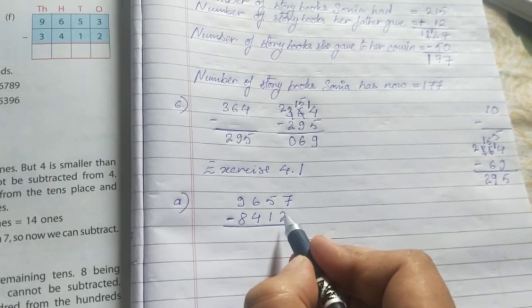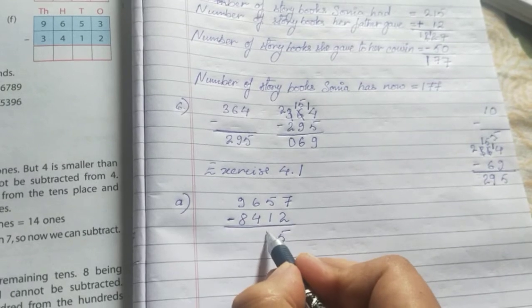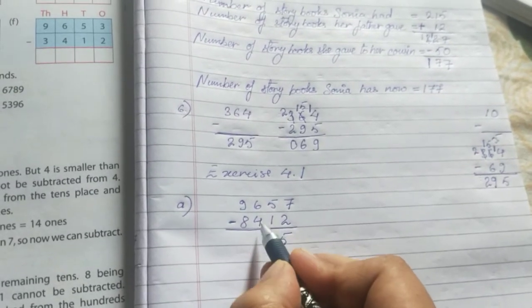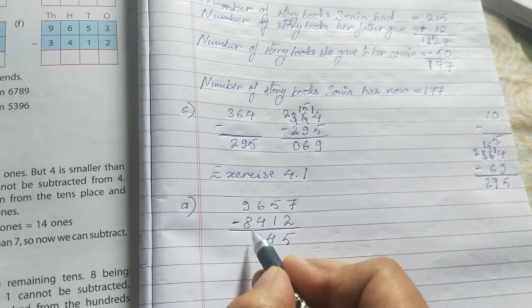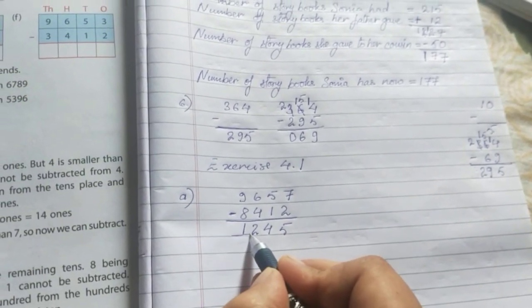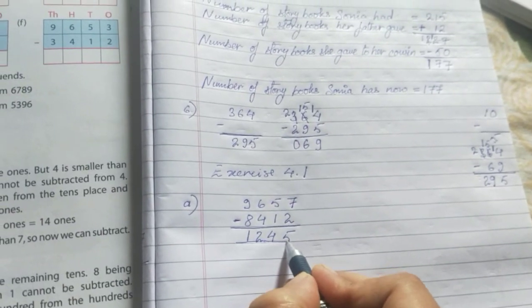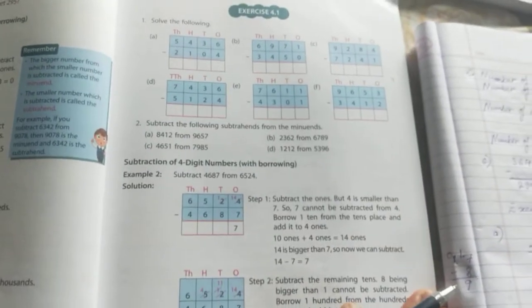Now 7 minus 2 will be 5, 5 minus 1 is 4, 6 minus 4 is 2, 9 minus 8 is 1. Now this is the answer. This is how you will do question number 2.